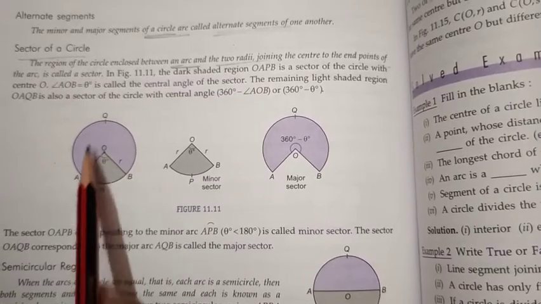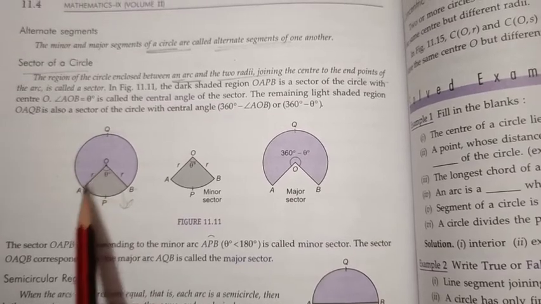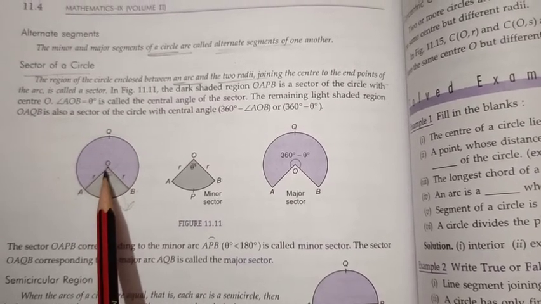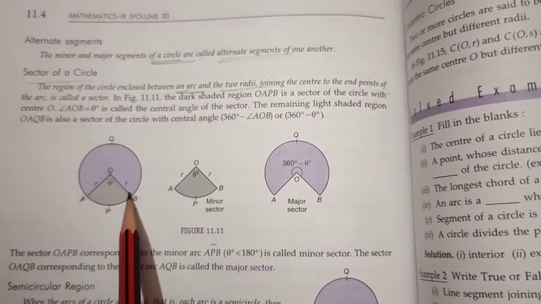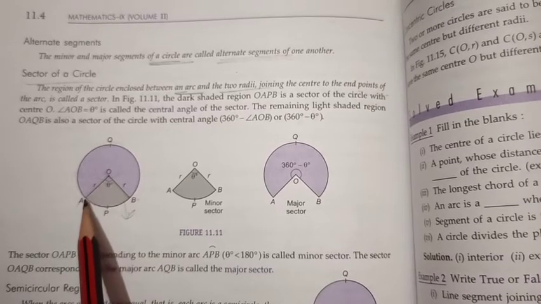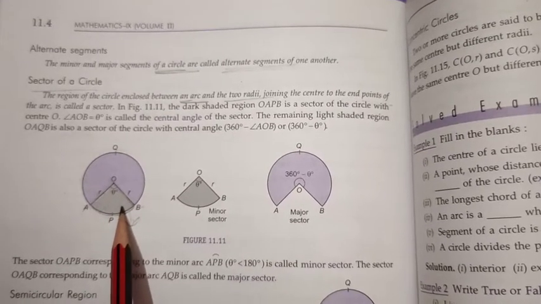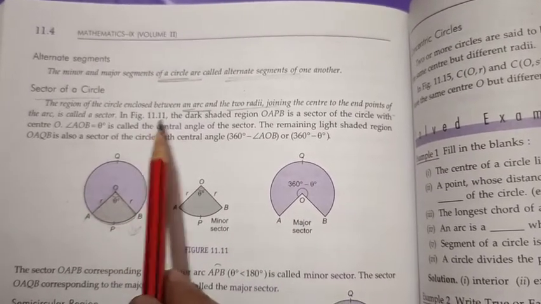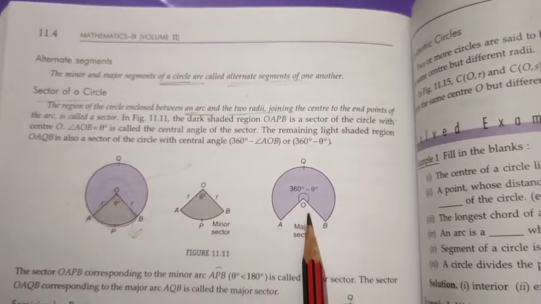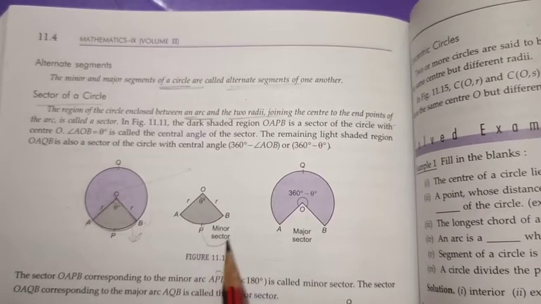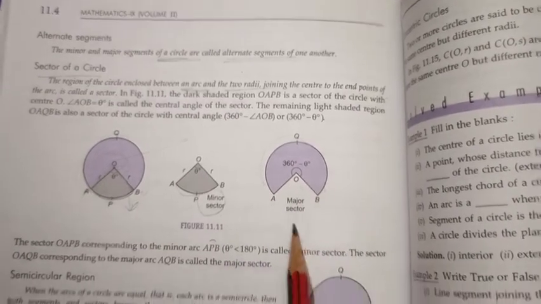See here, this is a circle, and APB is the minor arc, and this is making an angle of theta with center O, and OA and OB are respectively the two radii of the circle. So the area enclosed by this arc and the two radii is called the minor sector. And here the remaining sector is called the major sector. It means with the minor arc, this is the minor sector, and with the major arc, this is the major sector.